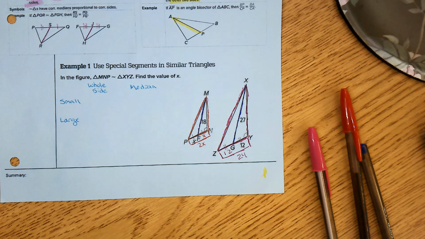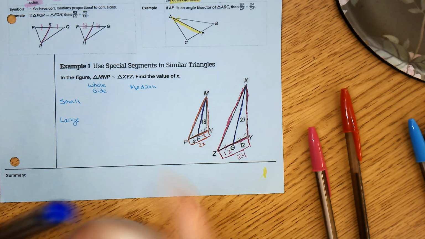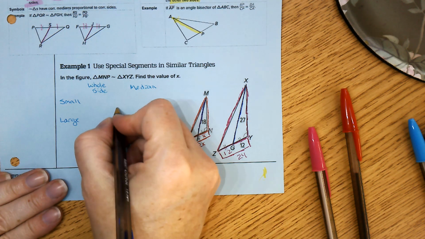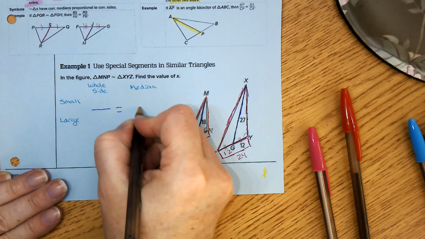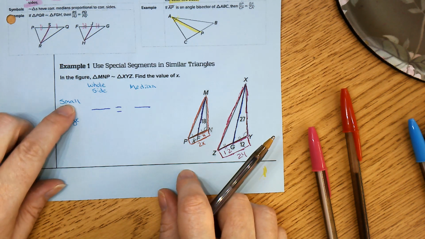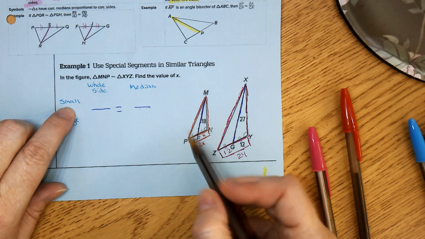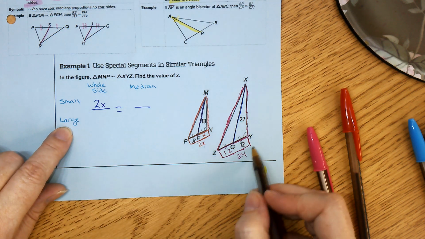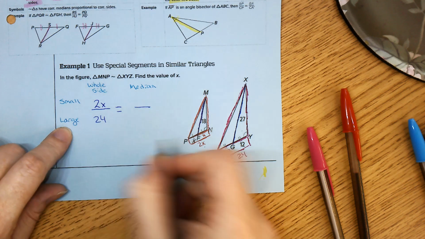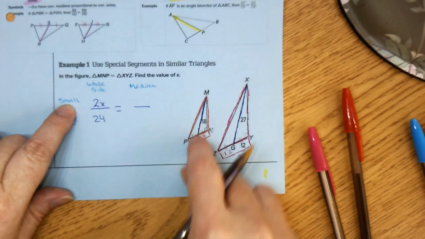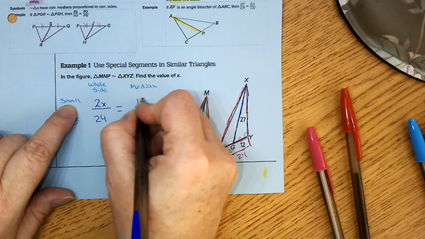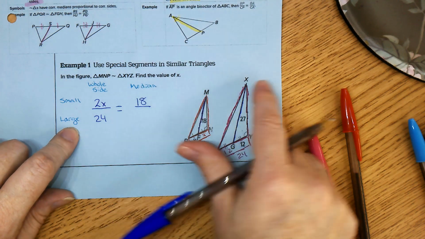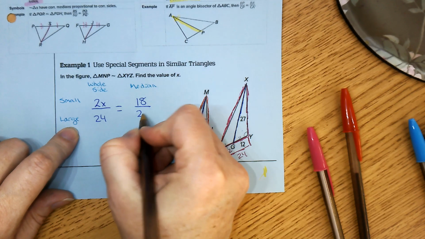I like to label them so I get them in the correct location, because getting your proportions set up correctly is the number one challenge. So now my small whole side is 2x. My large whole side is 24. My small median is 18, and my large median is 27.